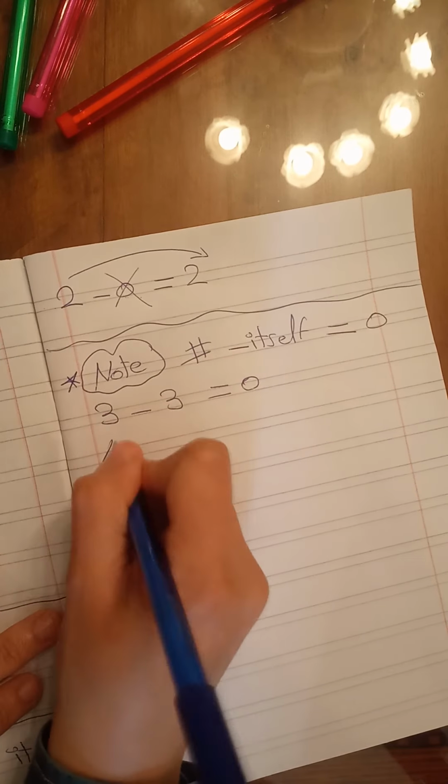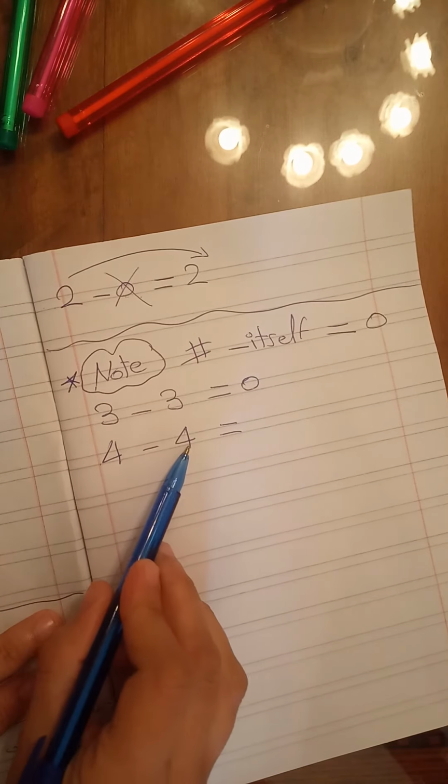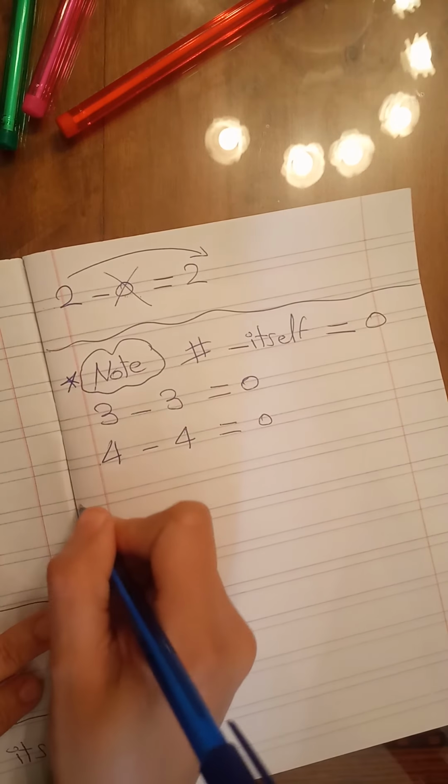And if I say that 4 minus 4 equals what? Any number minus itself equals 0.